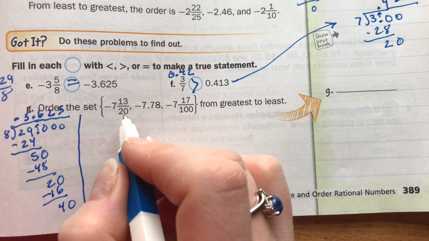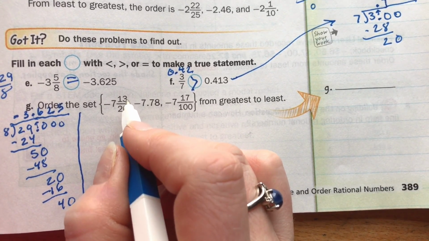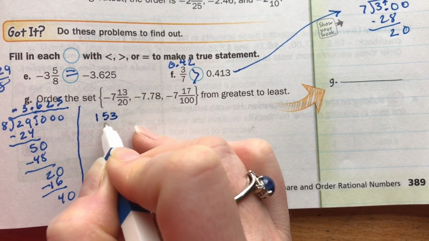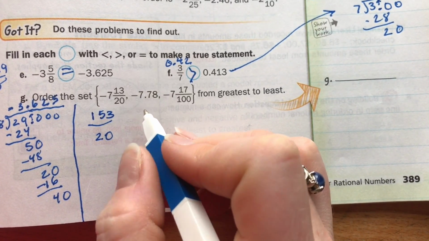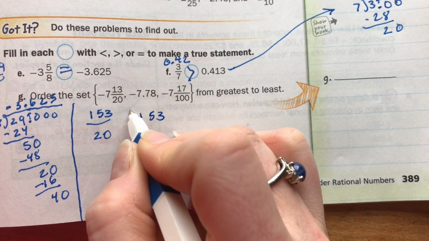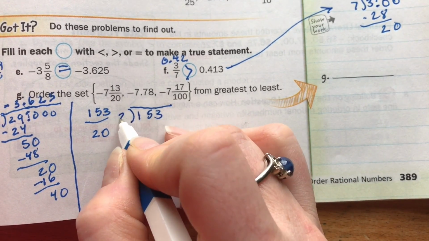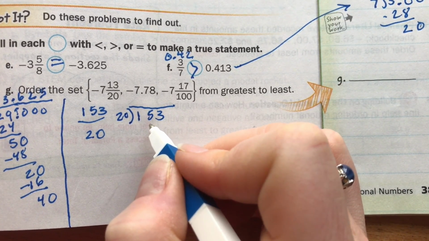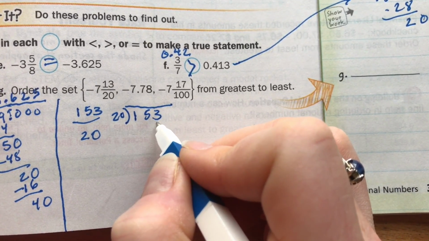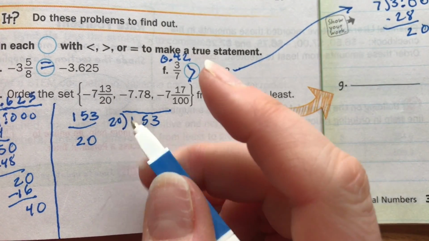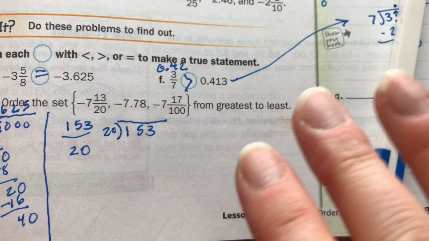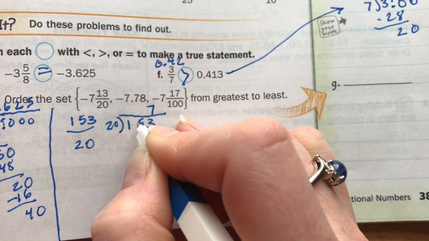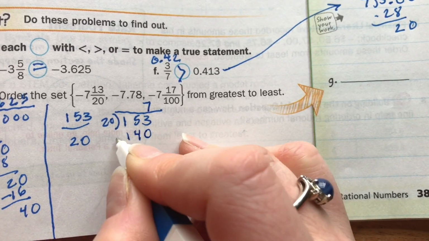So 7 times 20 would be 140, plus 13 is 153/20. So now we divide. 153 divided by 20. All right, here we go. 20 can't go into 15. So how many times does 20 go into 150? 2, 4, 20, 40, 60, 80, 100, 120, 140. So 7 times. 20 times 7 is 140.